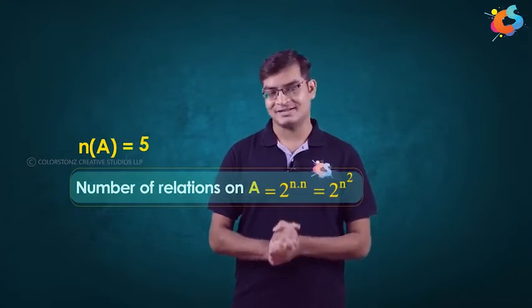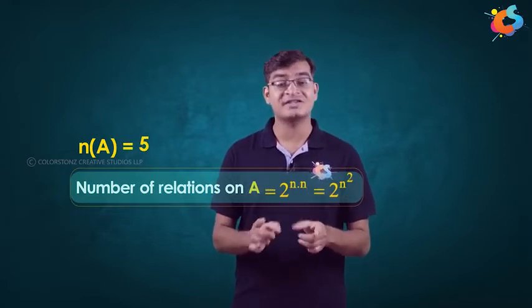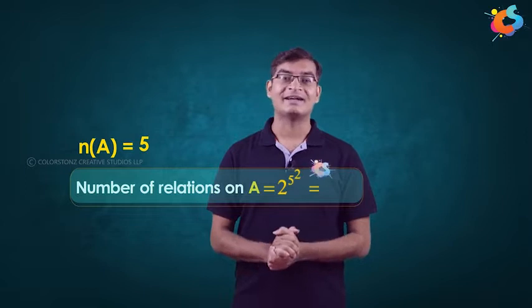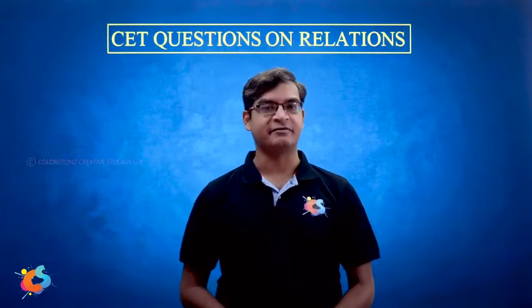So if n of A is equal to 5, let us say, then the number of relations that can be defined on A is equal to 2 power 5 squared, and that is 2 power 25. Okay, so now let us take some CET questions.